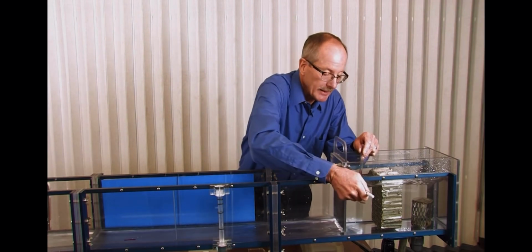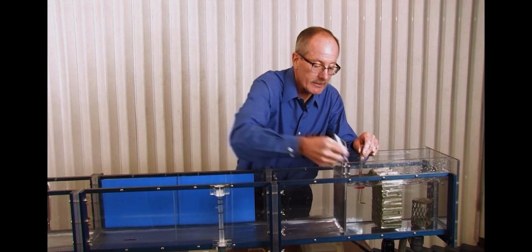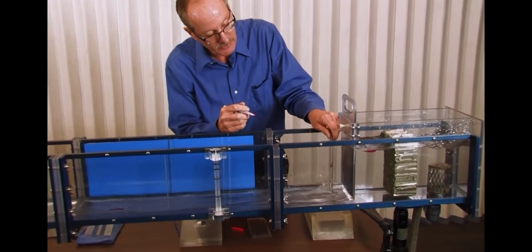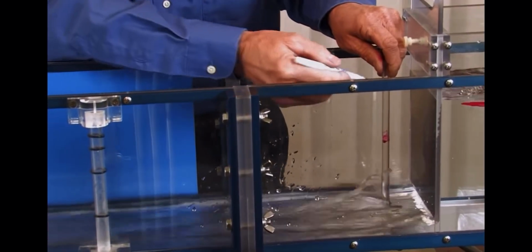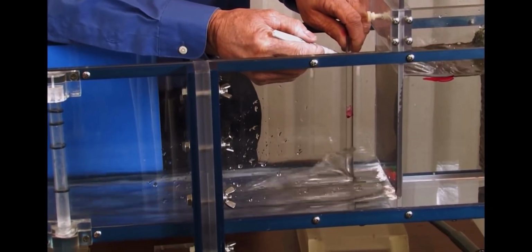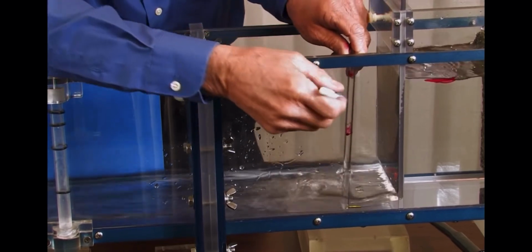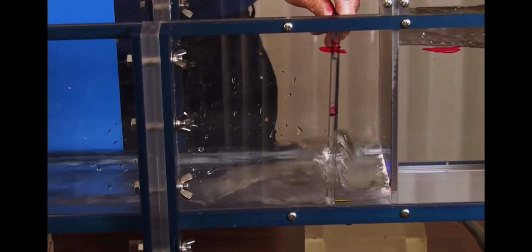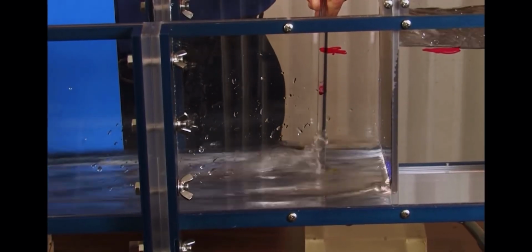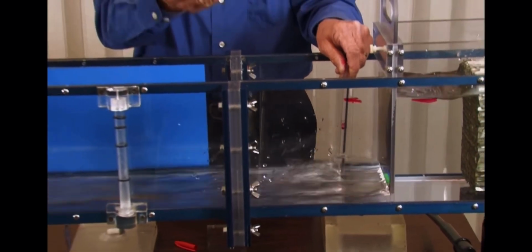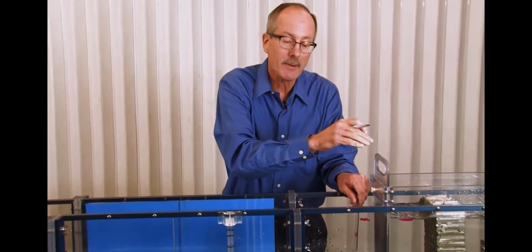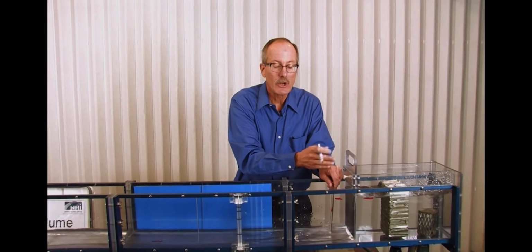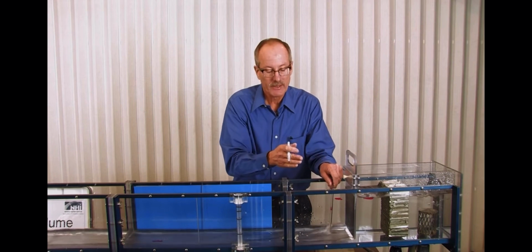So in this case, my energy grade line and my hydraulic grade line are basically about the depth of ponded water. If I come down here with my pitot tube, I see an energy grade line, and I'll move this over so we can transpose the mark, is pretty high. There's not much difference in the energy grade line between the head box and immediately downstream of the sluice. We call that type of loss a form loss.